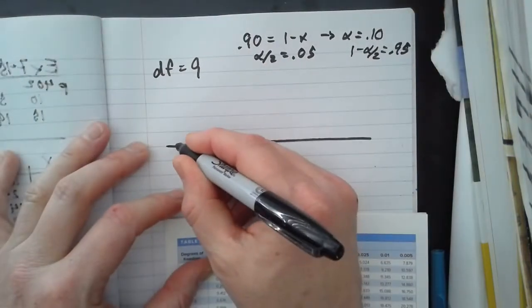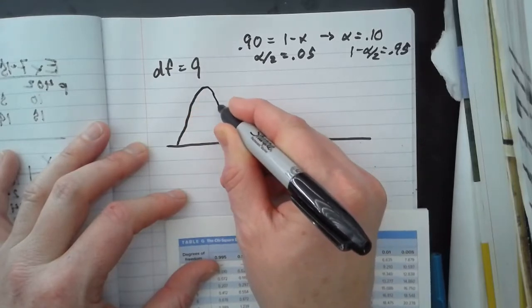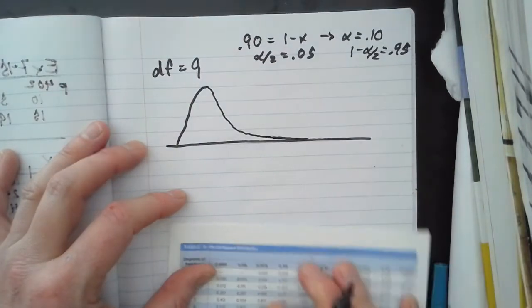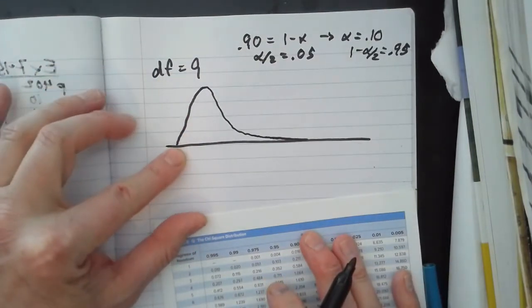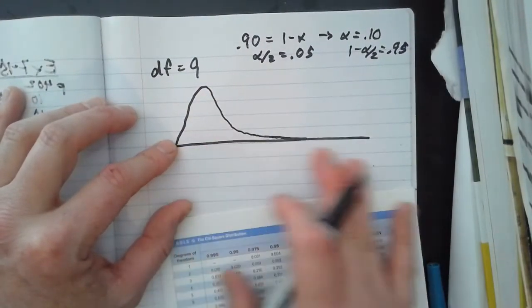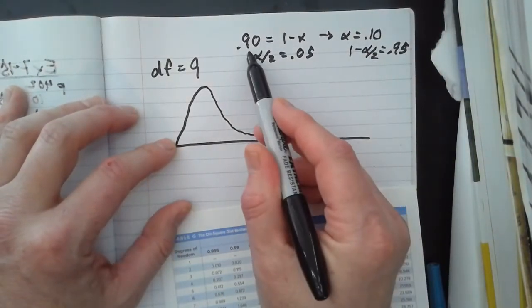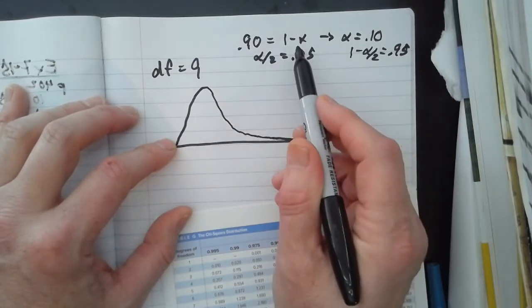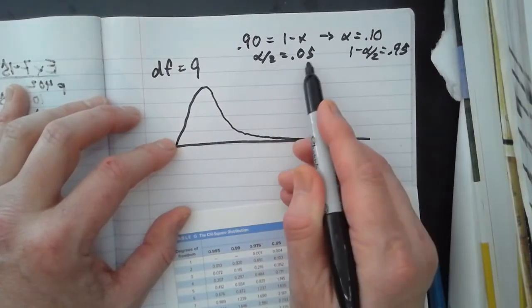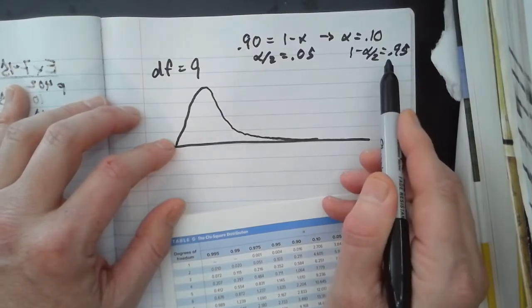Okay, so here we are again on the next page, and there's our chi-squared distribution. With degrees of freedom equal to 9, our chi-squared curve is going to be steeper to begin with and decrease a lot more quickly as well. We want the 90% confidence interval. That is 1 minus alpha, which means alpha itself is 10%. Alpha divided by 2 is 5%, and 1 minus alpha divided by 2 is 95%.